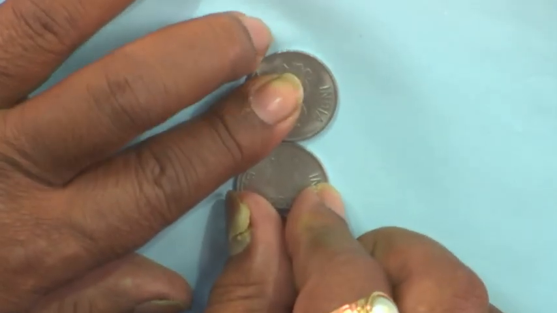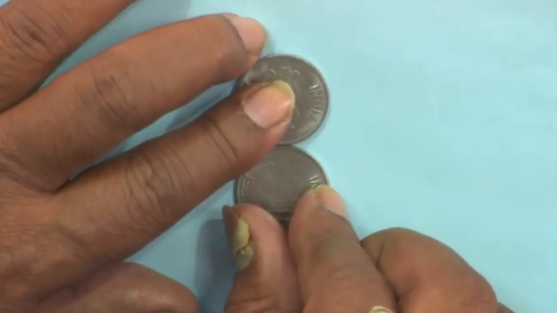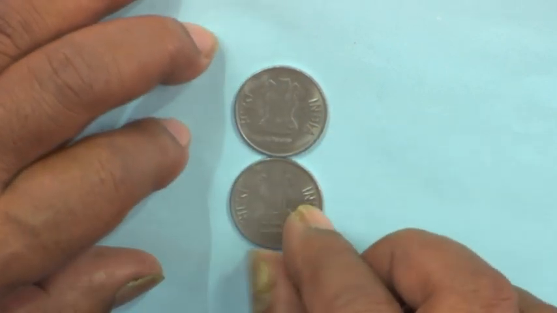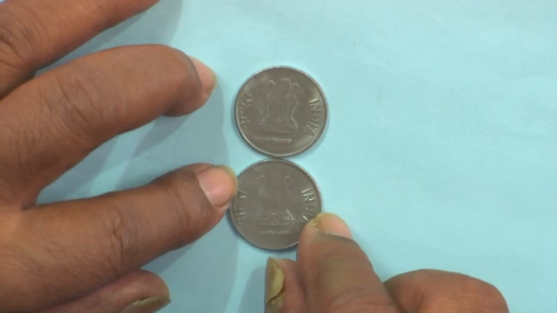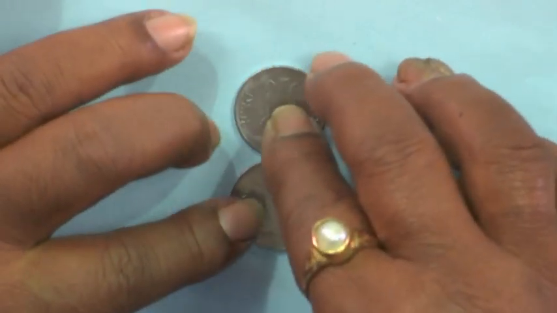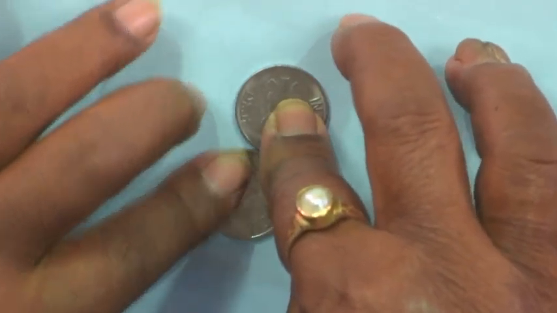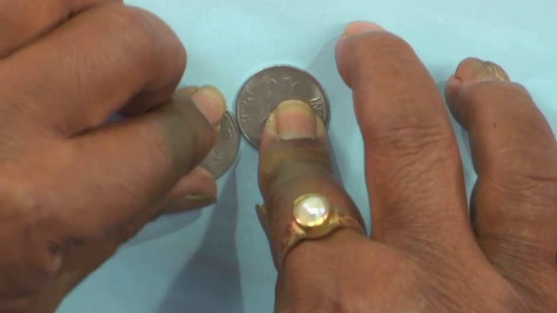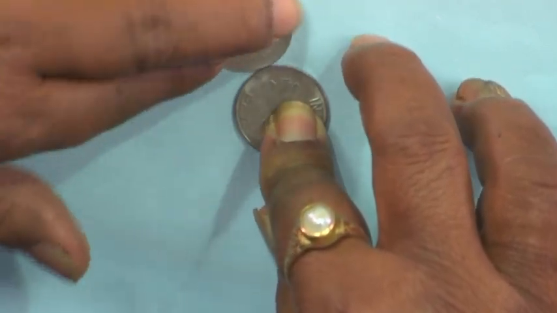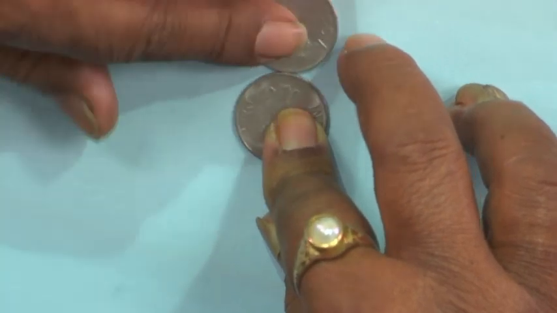Only we have rotated half the circle, but if you see that this has become in the same direction, that is the upward. If we rotate another half, then again it is vertical.